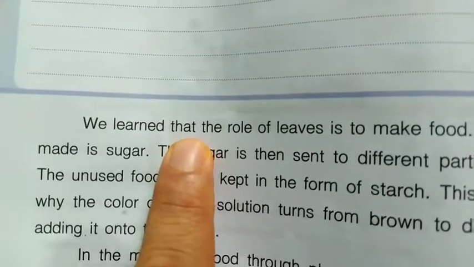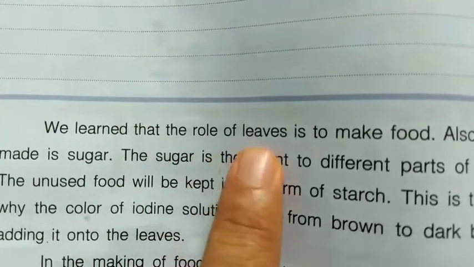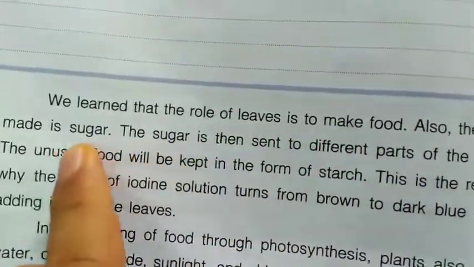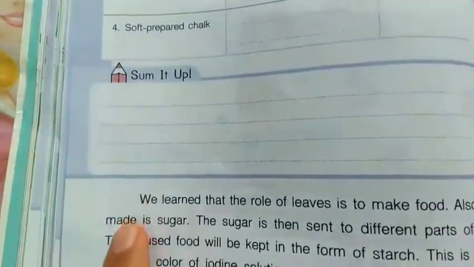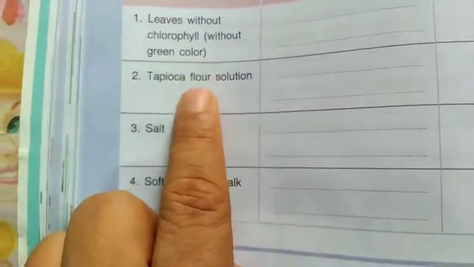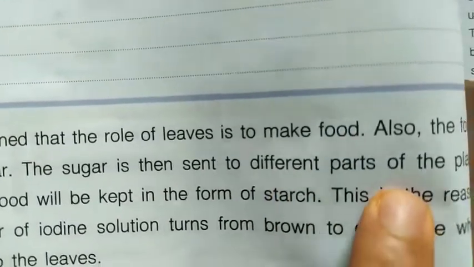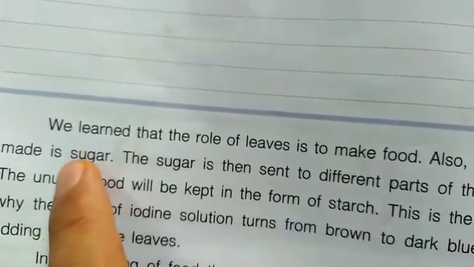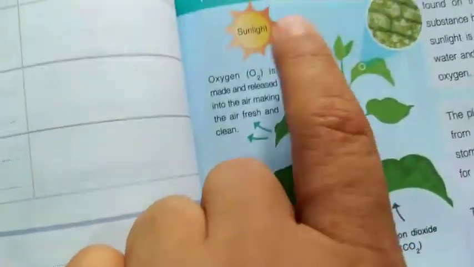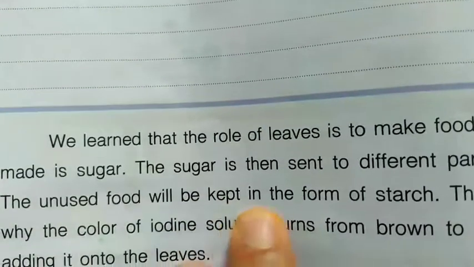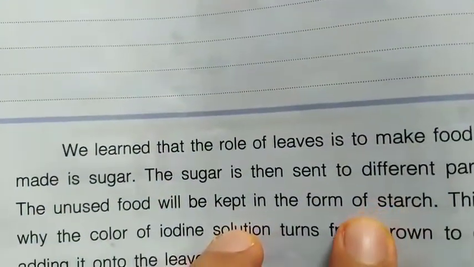We learned, if we did the experiment, that the role of leaves is to make food, right? We understand that. Also, the food made is sugar. Out of the experiment, we will know through iodine that the food made is sugar. The sugar is then sent to different parts of the plant. So, the unused food will be kept in the form of starch. The experiment shows that there is an unused food.